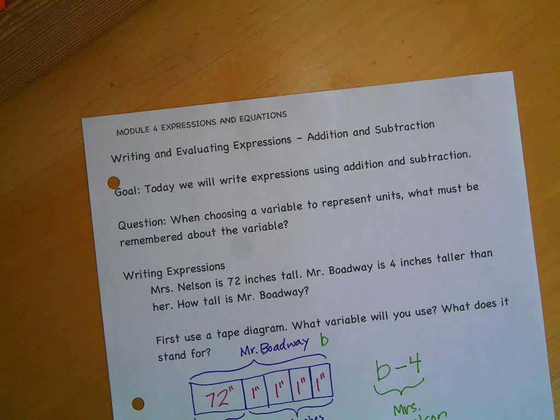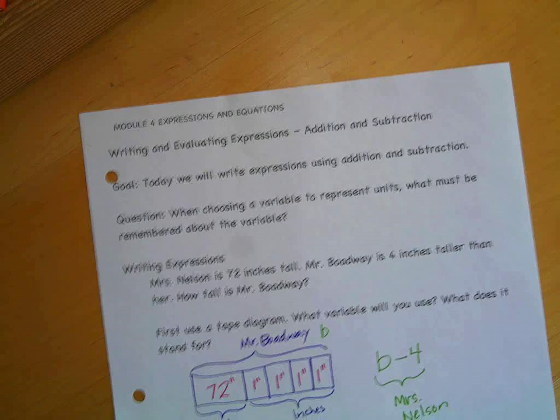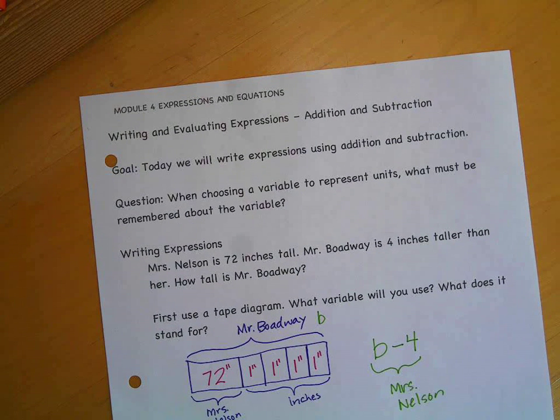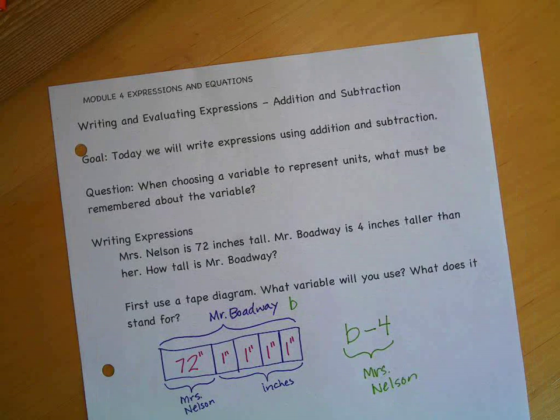Okay? All right, so going back to our goal, today we will write expressions using addition and subtraction, which is what we did. Okay, question, when choosing a variable to represent units, what must be remembered about the variable? I would say that the variable needs to represent who it's supposed to be. That's why I chose B, because B reminds me of Bodway, and then I know what I'm talking about. So that's just a little helpful hint to help you remember when you're choosing your variable.